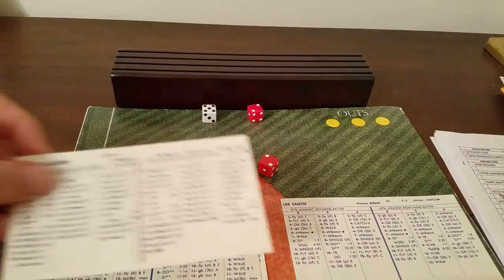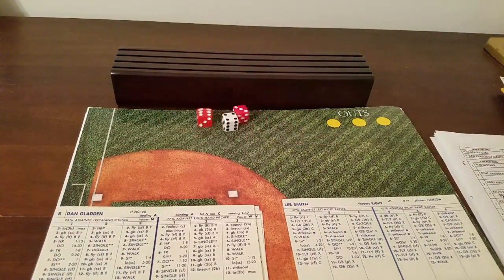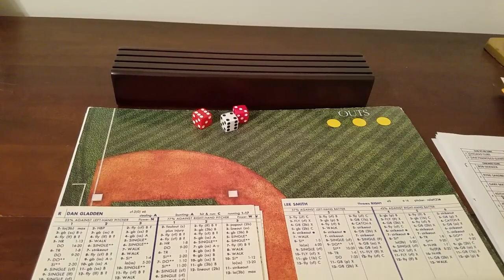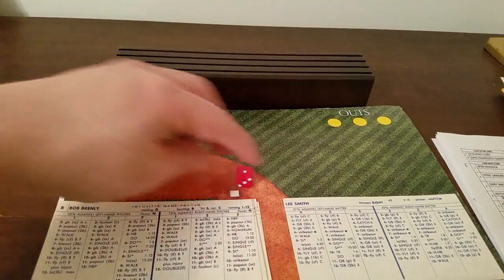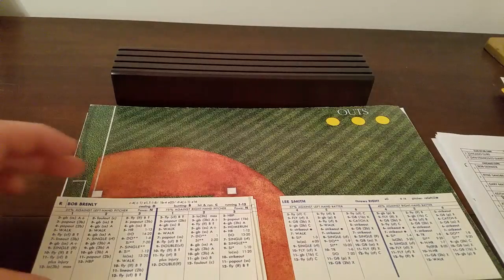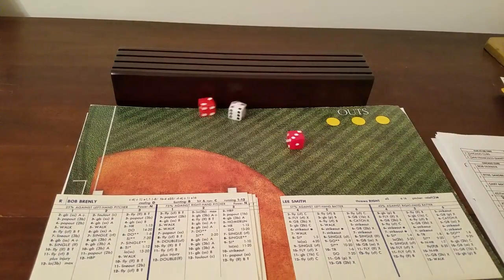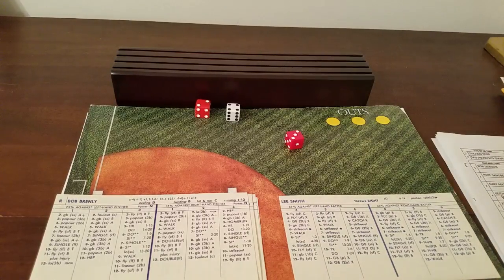Last chance for the Giants is Dan Gladden, their leadoff hitter. 4-9 is a single to center field. So the inning continues. Wellman will stop at second. So 2 on, 2 out, bottom of the ninth. 6-5 Cubs. Brenly, the batter. Base hit could tie the game. An extra base hit could win it. 4-5. 4-5 is a fly ball to center, and that's going to do it.